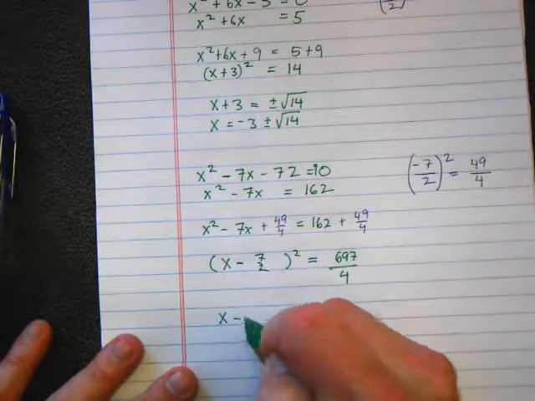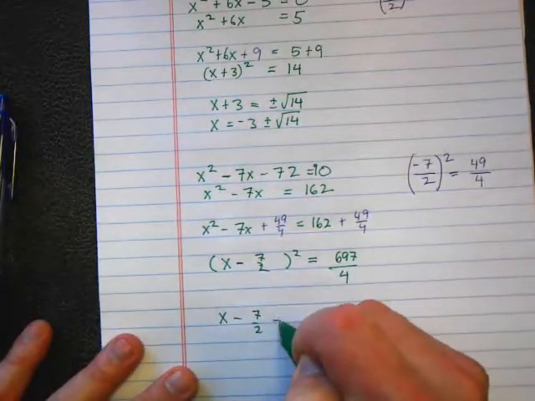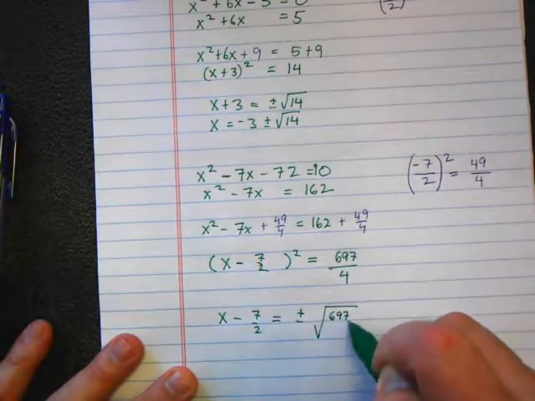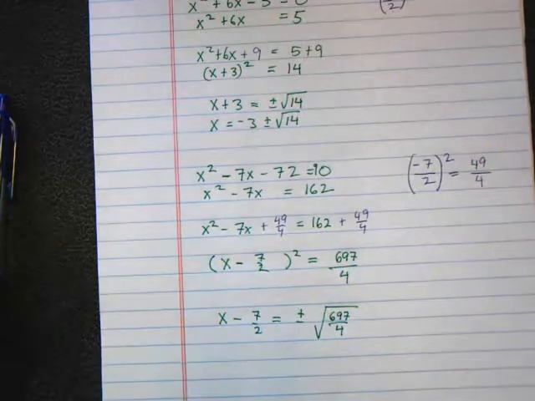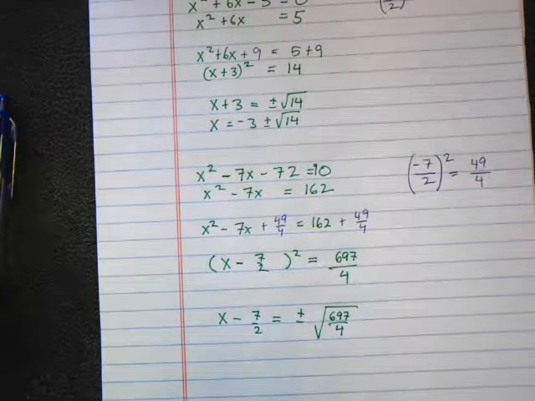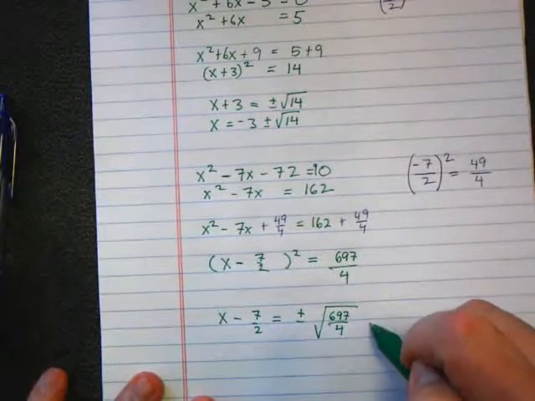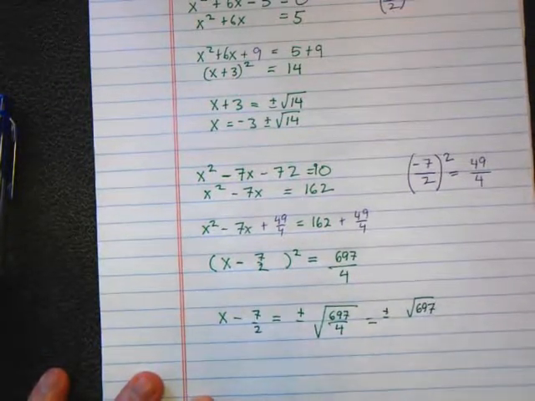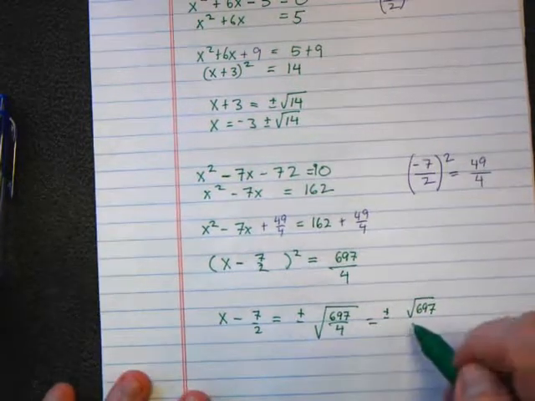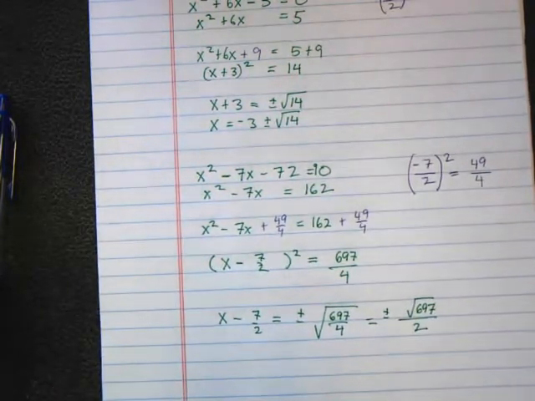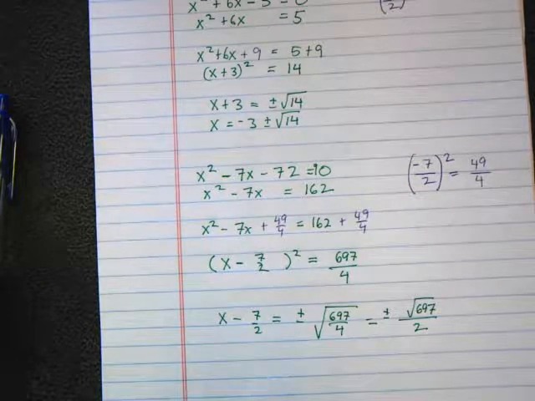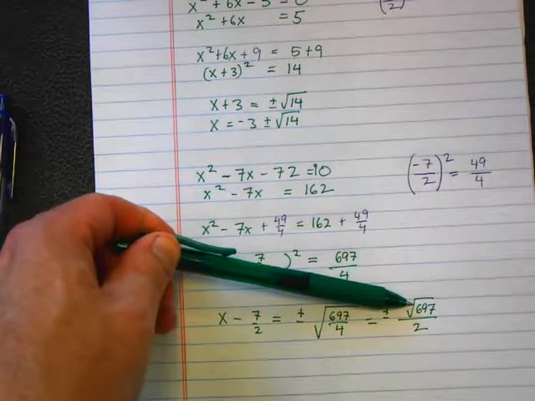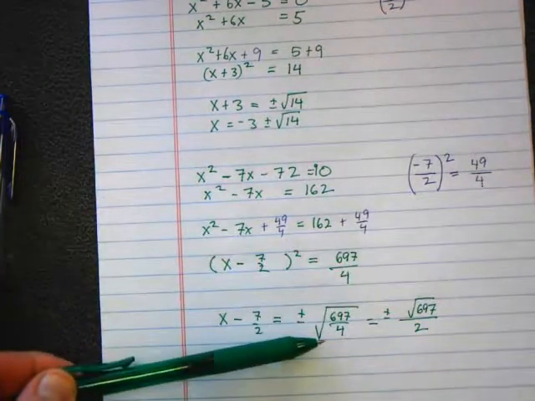X minus 7 halves equals plus or minus the square root of 697 over 4. Now, looking at the right-hand side, the square root of 697 is not a nice number, some ugly decimal, but the square root of 4 is a nice number. So typically we would do that if we can. On bottom the square root of 4 is 2.